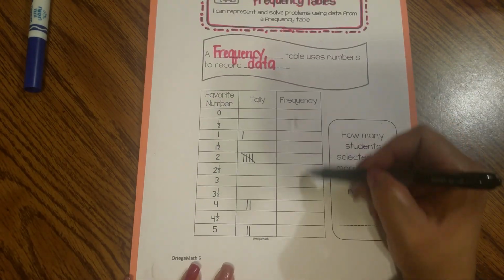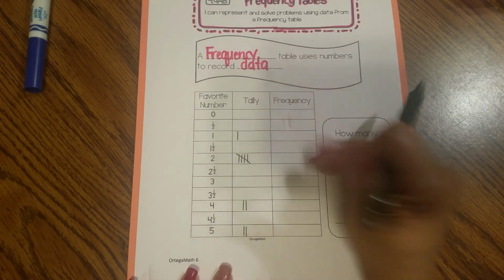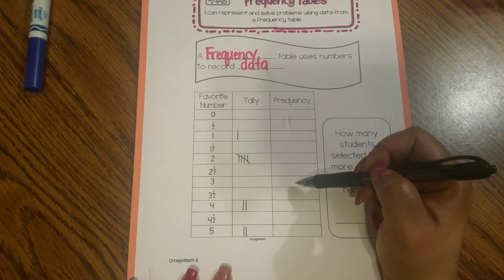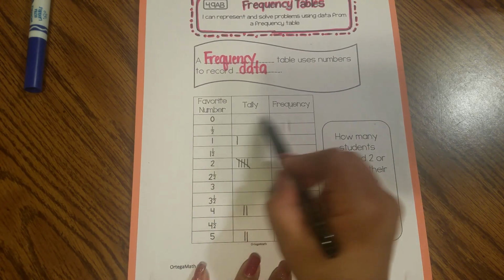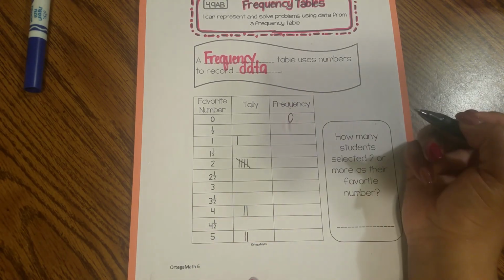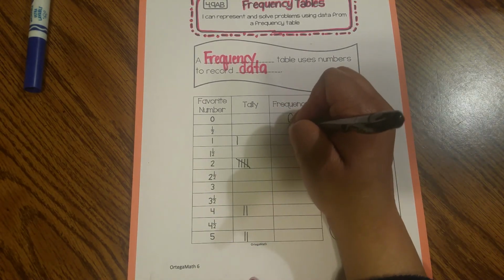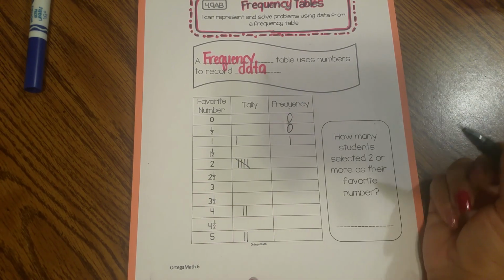So when they come over here to the frequency table, because sometimes you're just going to see the tally mark, sometimes you'll see where it says frequency. All I'm doing is just adding up how much is in my tally. I don't have anything for the zeros, so it's 0. I don't have anything for the half, so it's 0. I do have one tally mark for the ones, so it's 1.